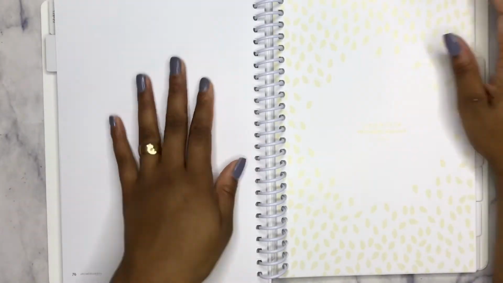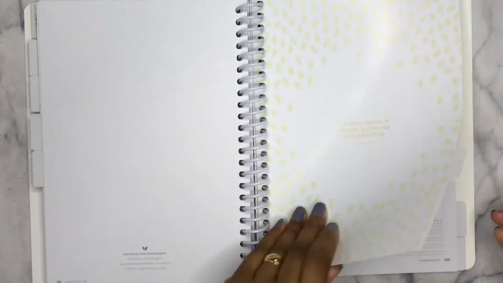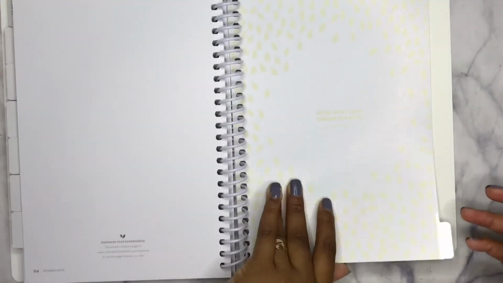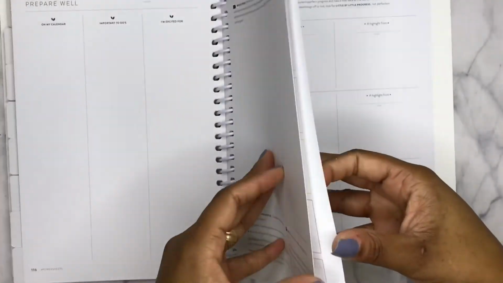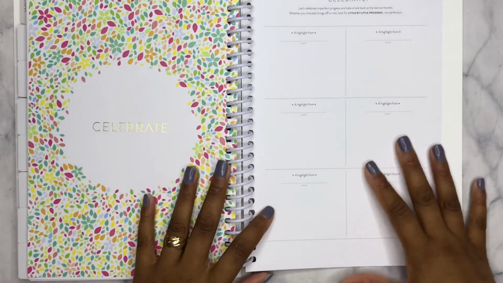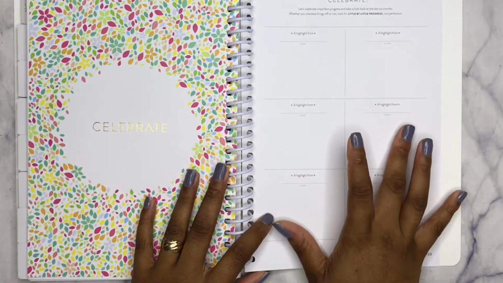Another page to put one of the wildcards. And then it's repeating. And I think all of the pages just repeat for 6 months. There's nothing different between them. Let's make sure I'm not missing anything. Yep, that's it. There's a last page in the back that says celebrate. And I guess over the course of 6 months, you write the highlight for that month.